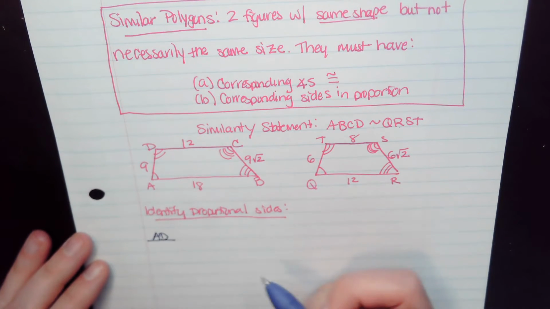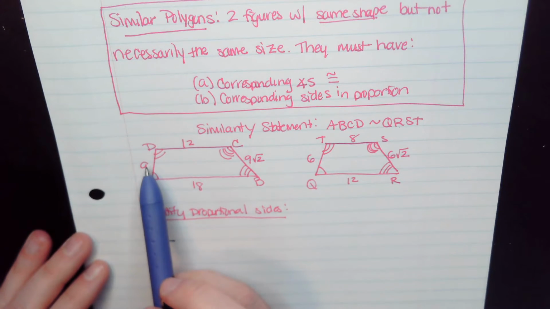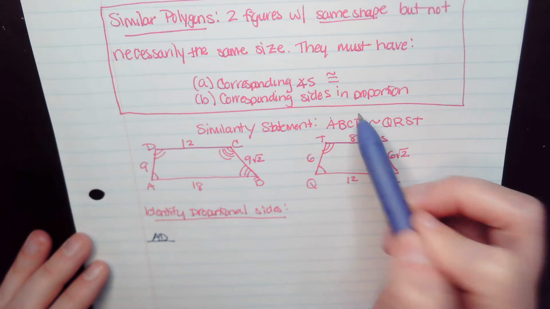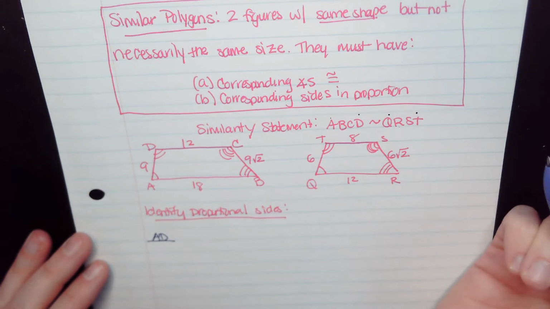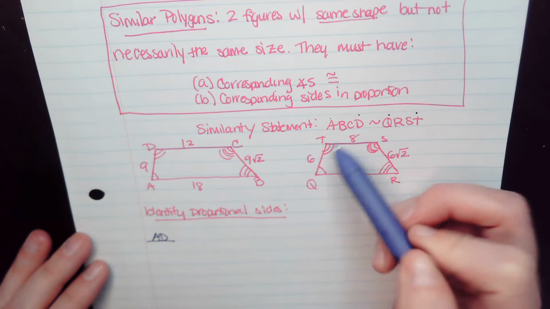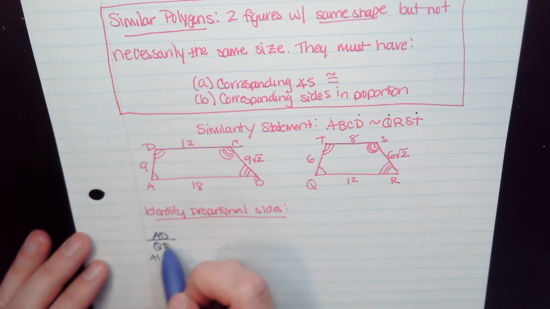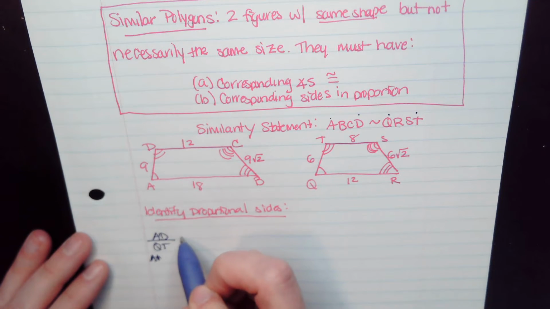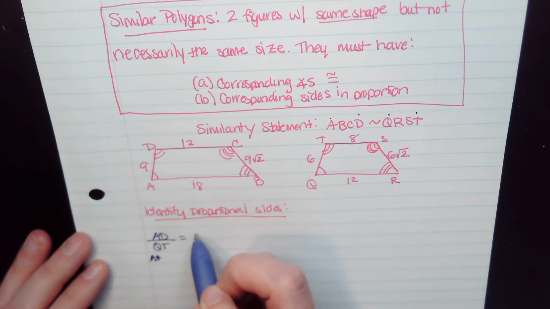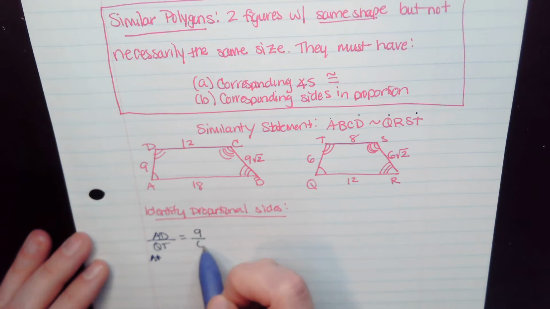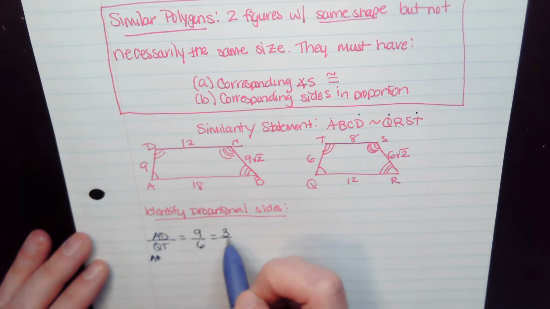So which side should AD be proportional to? Well, AD is your first and last letter, so that's the first and last letter here, would be QT right here. So we know that AD must correspond to QT. I already wrote that. And in terms of their lengths, AD is 9 and QT is 6, which we can reduce to 3 over 2.